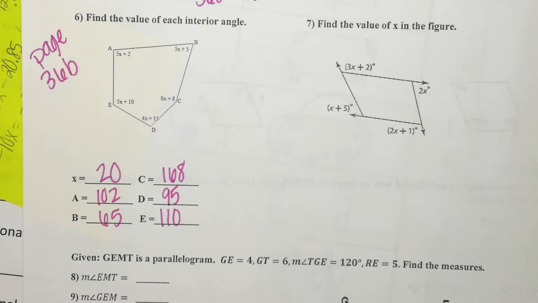Wait, does everyone have to get it right, or just one person? One person at the table. You get it right? I don't even know what it is.